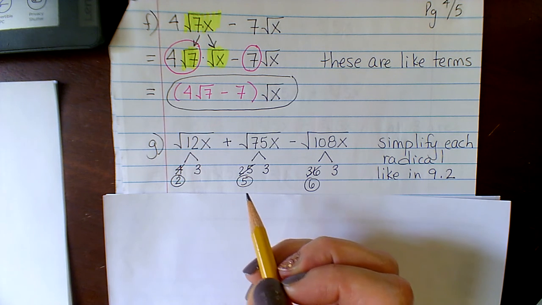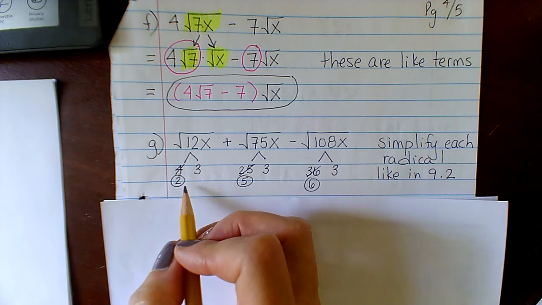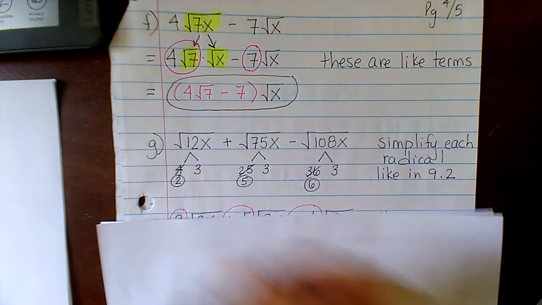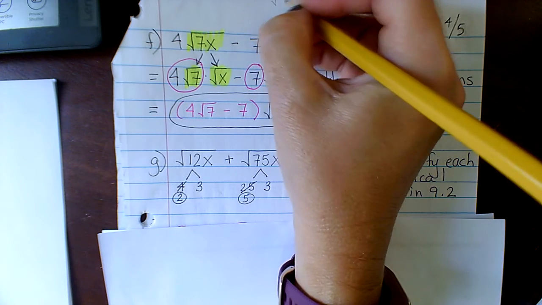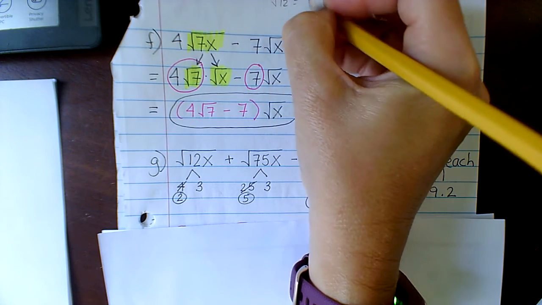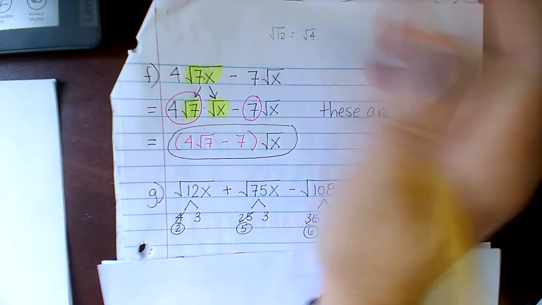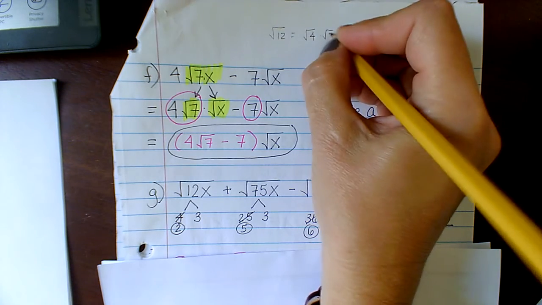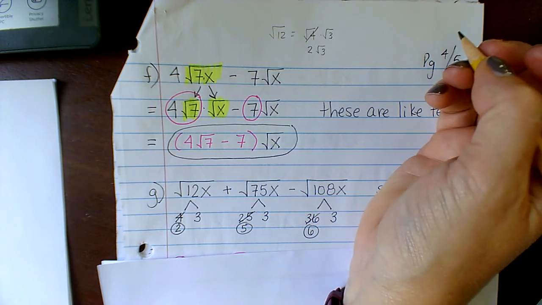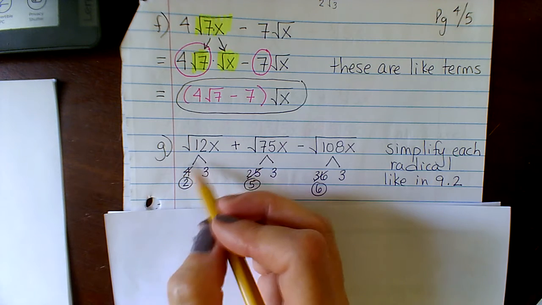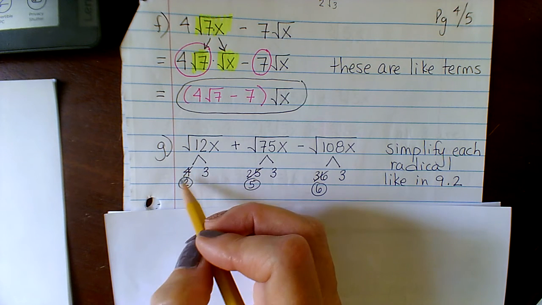So remember my little shortcut, where I said that the square root of 12 can be written as the square root of 4 times the square root of 3, and then the square root of 4 is 2.